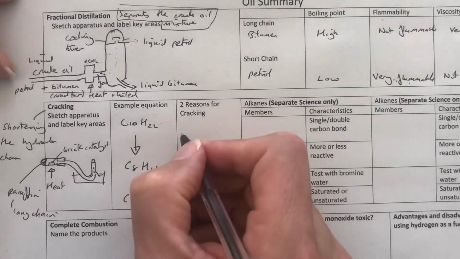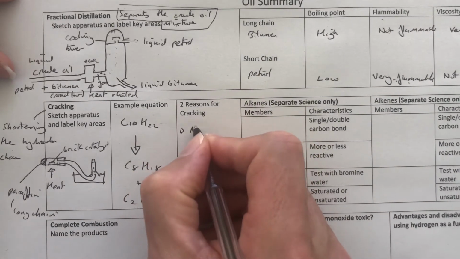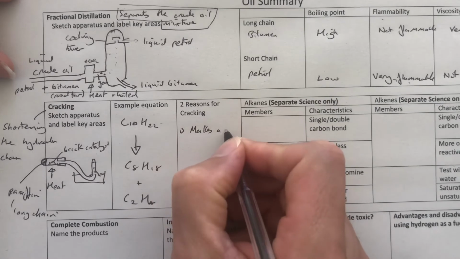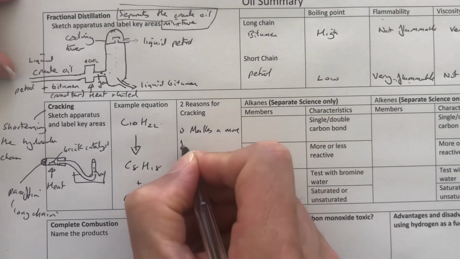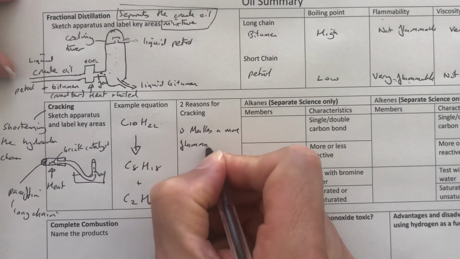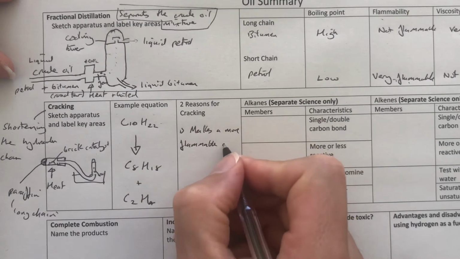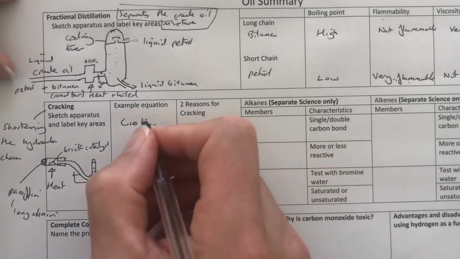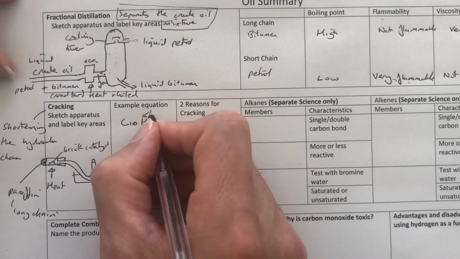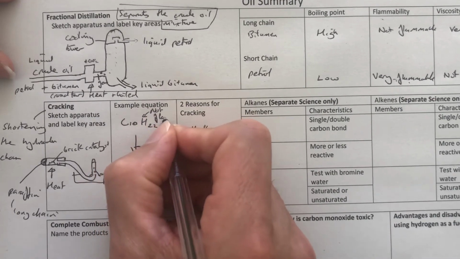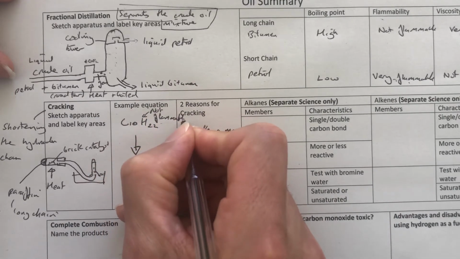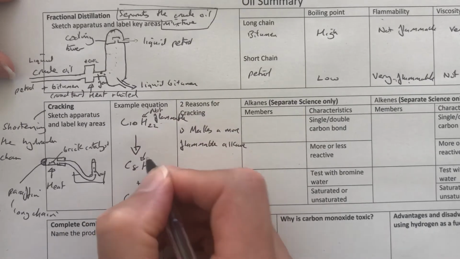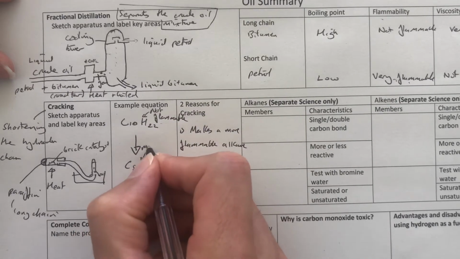2 reasons for cracking. 1, makes a more flammable alkane. Okay, so we start with this here, not flammable, because it's long, and we make this here more flammable because it's shorter.